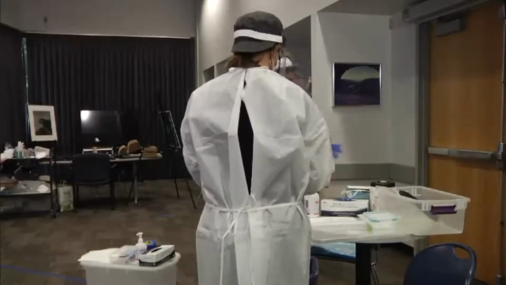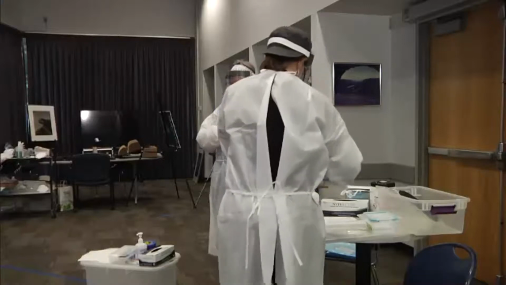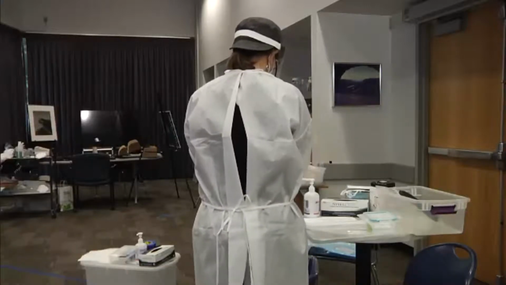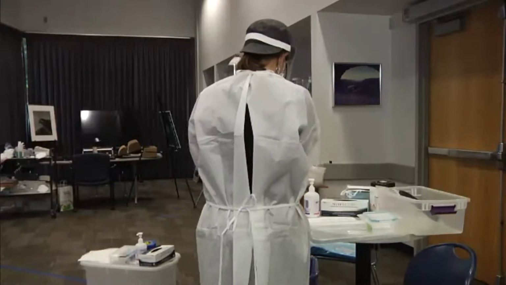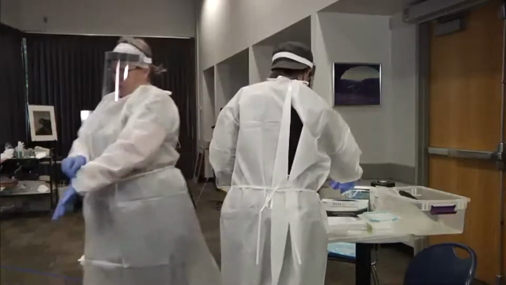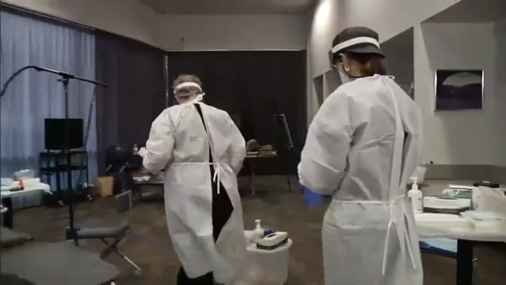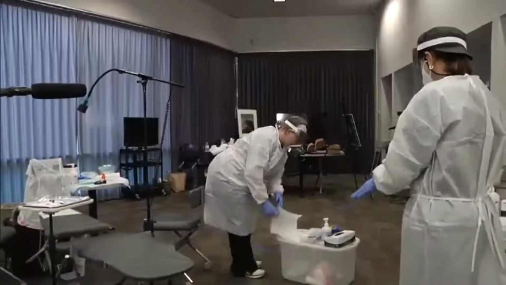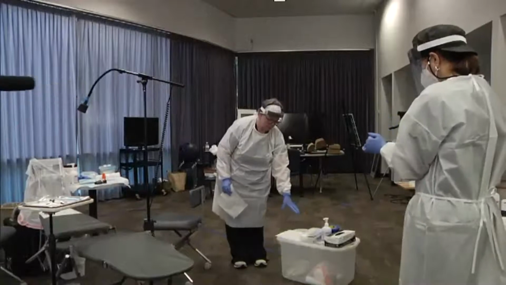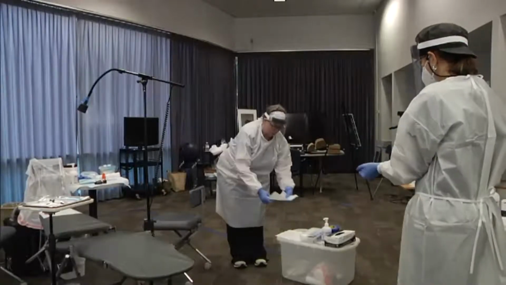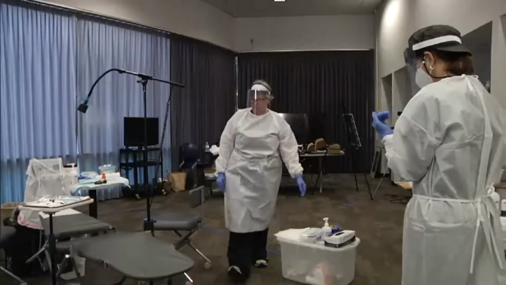Get gloves on. The gloves need to go over the cuff of the gown. And then we will be stepping into the clinical area. The student, this is a clean paper towel. Student will place their mask face down on the towel, and then you have another clean paper towel to put over the top.